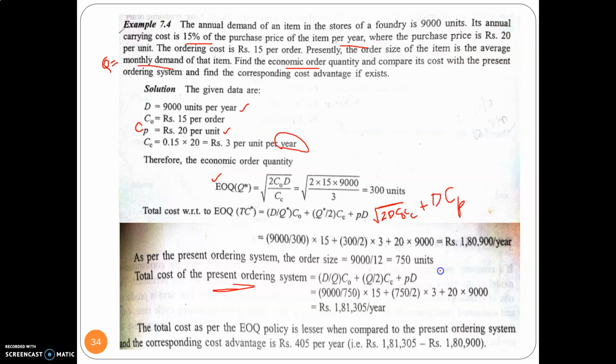So my Q value now is monthly demand. They have given the annual demand to be 9,000, so my monthly demand will be 9,000 by 12. I think this is 750 units, right? Now I need to find the total cost with respect to this particular ordering system.